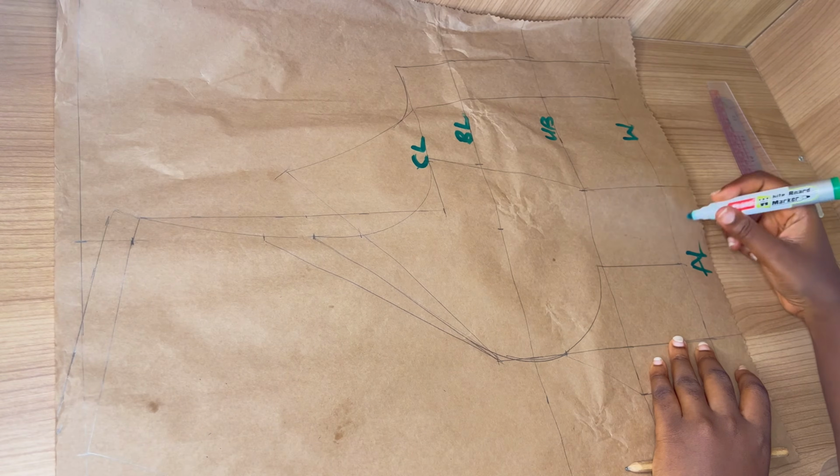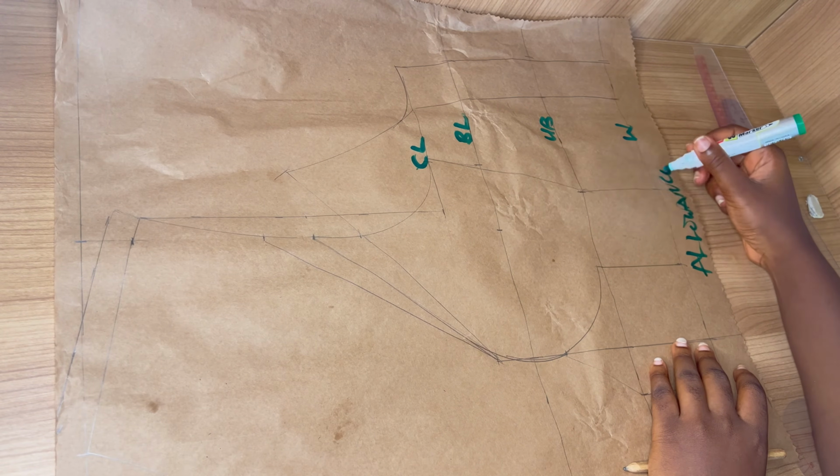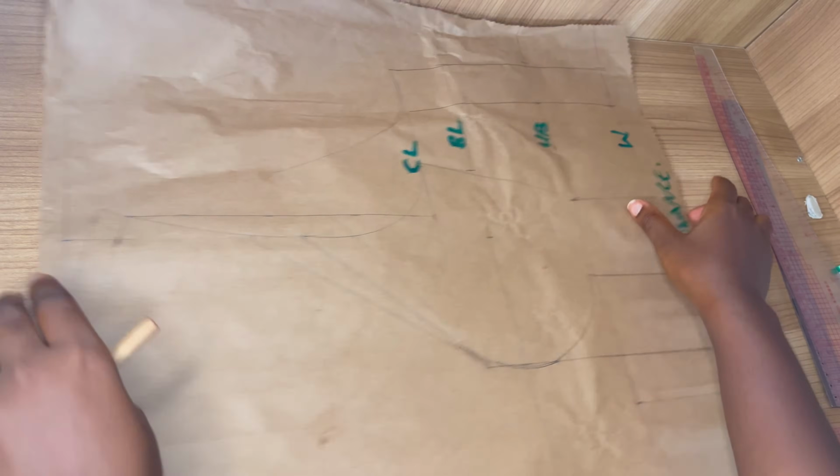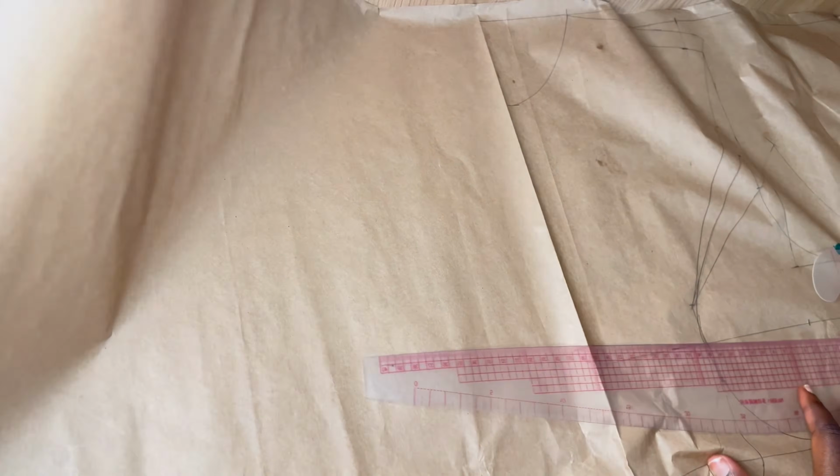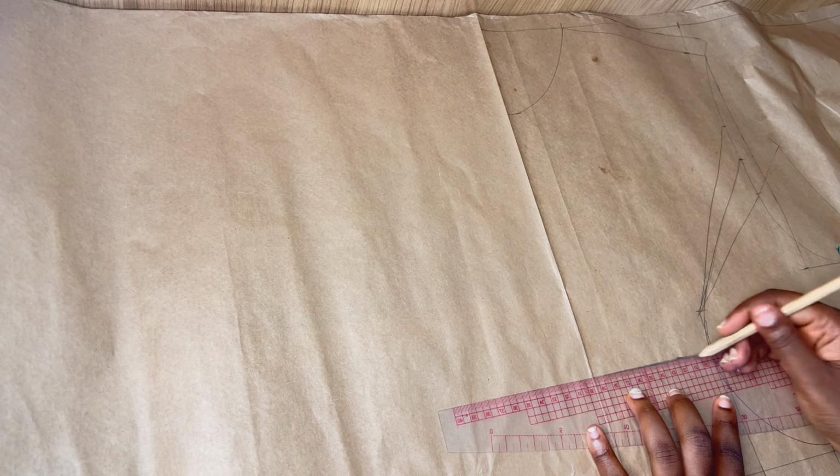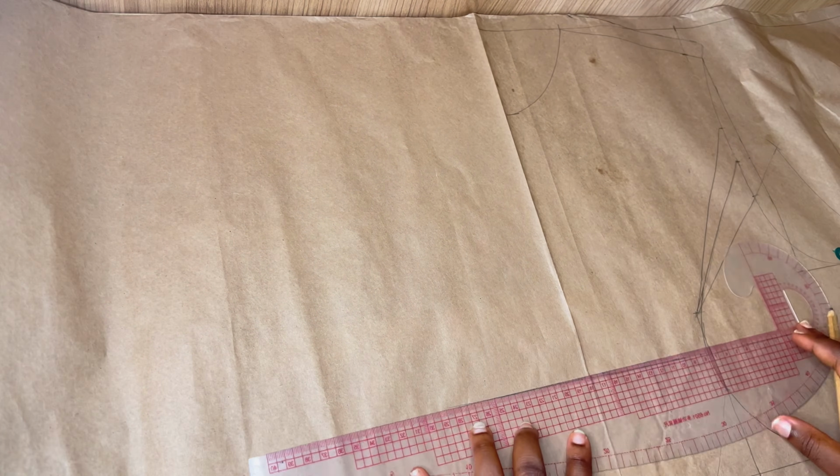So this is me just trying to indicate that the bottom part is my allowance. I always advise you work with at least 1.5 inches allowance. Even if it's too long, you can always cut it out. And now I have opened this pattern paper because I'm about to create the monostrap for this dress.